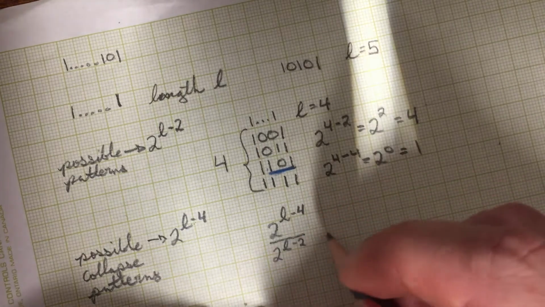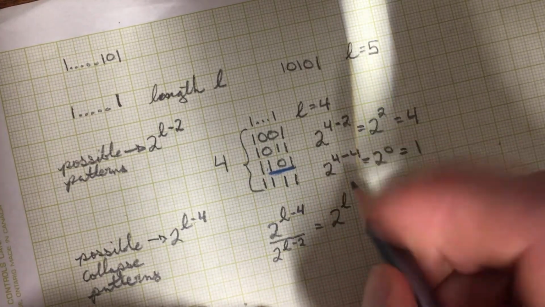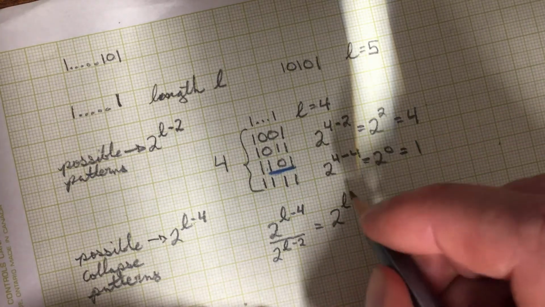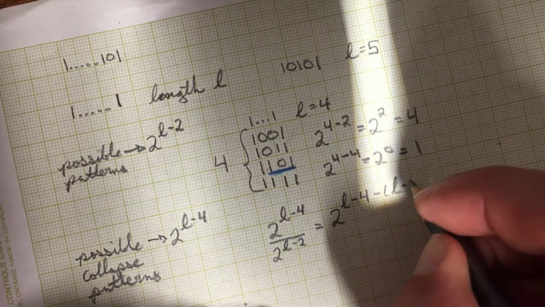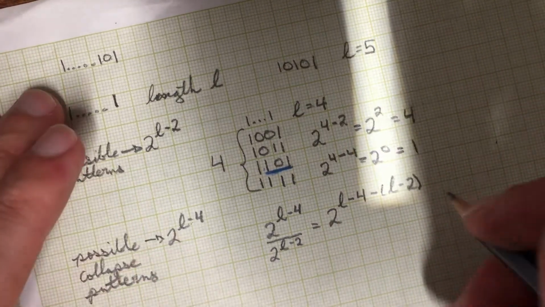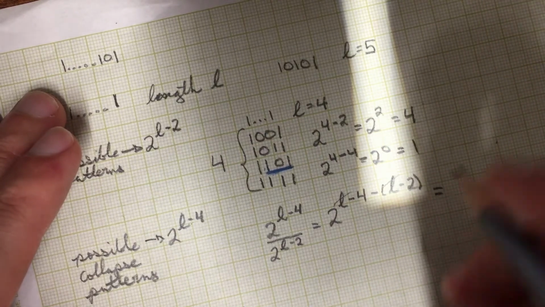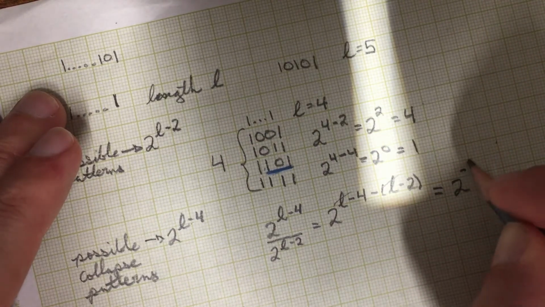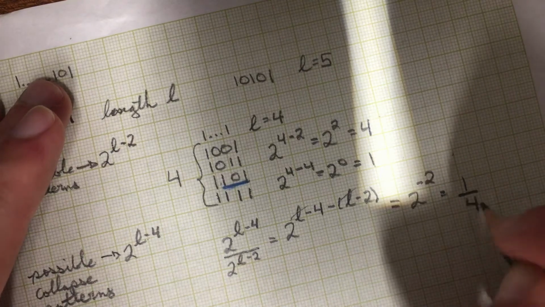The division, then by laws of exponents, gives us the L and L cancel, minus 4 minus minus 2, so I have 2 to the negative 2, which is equal to 1/4.